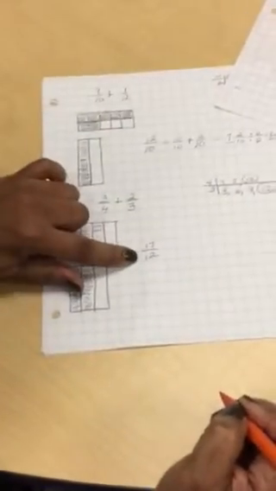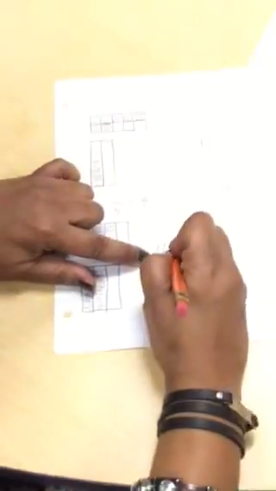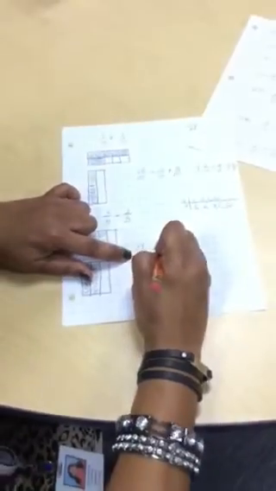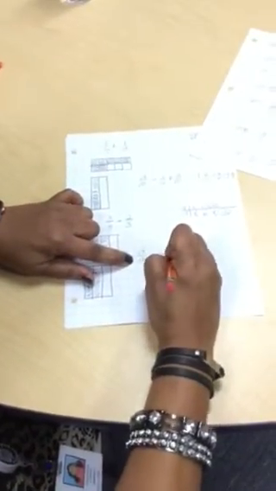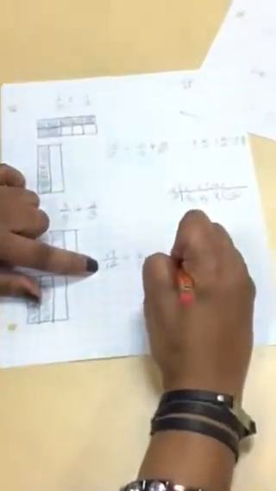When I count them, I have 3, 6, 9 plus 4 and 8. 9 and 8 is 17. So it's 17/12. Again, I have an improper fraction. I need to take out the whole, which is 12/12 plus 5/12. And so I have 1 and 5/12.